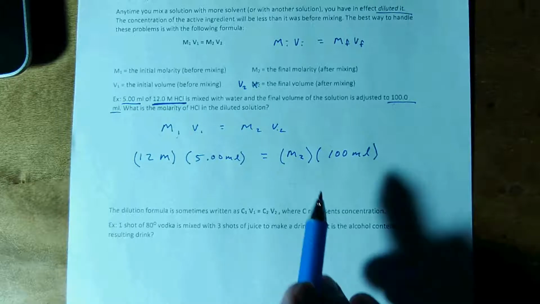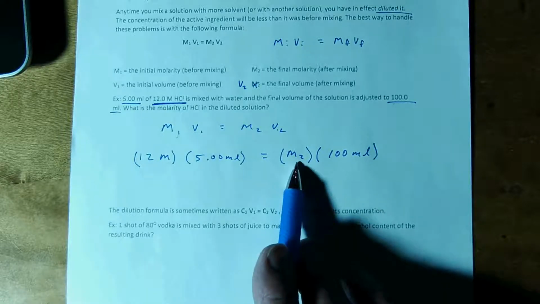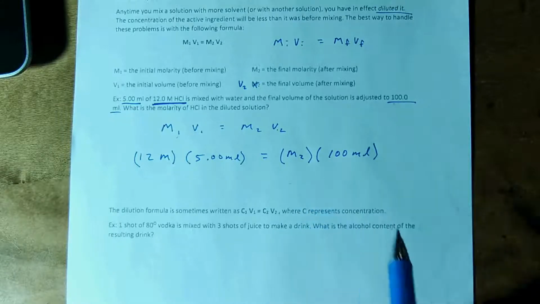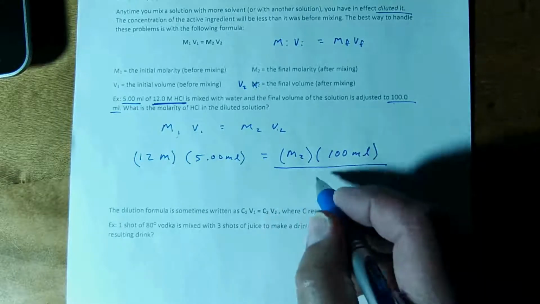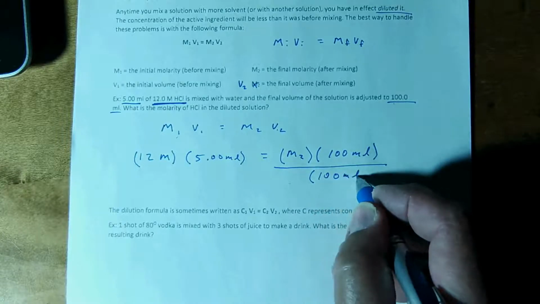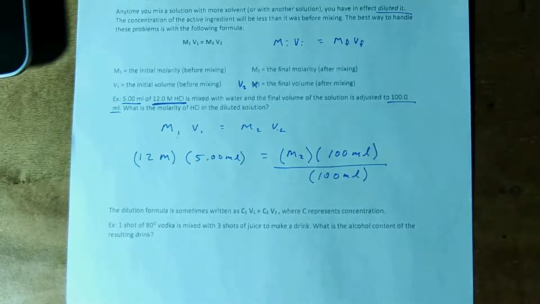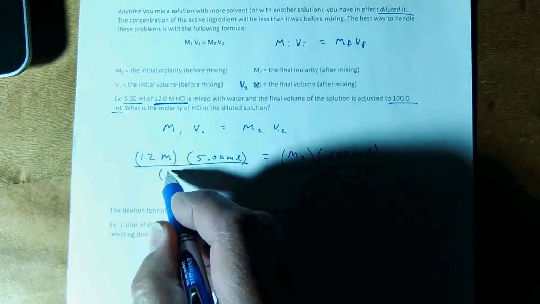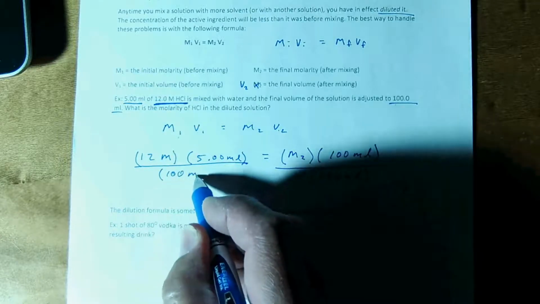Well, right now it's not all by its lonesome. M2 is also mixed with 100 mils. How do I get rid of that 100 mil? I divide this side of the equation by 100 milliliters. And if I divide this side of the equation by 100 mils, I have to divide this side by 100 mils.